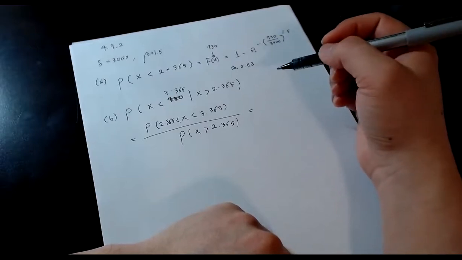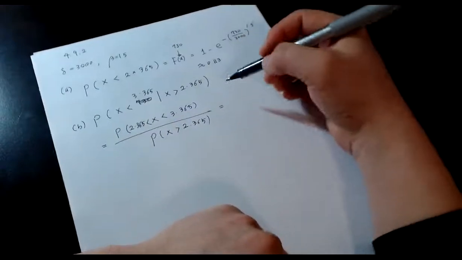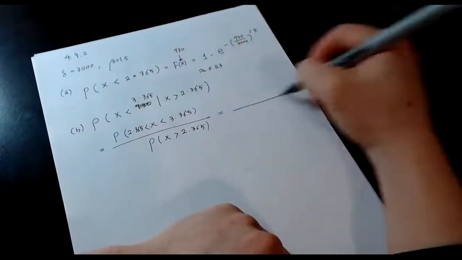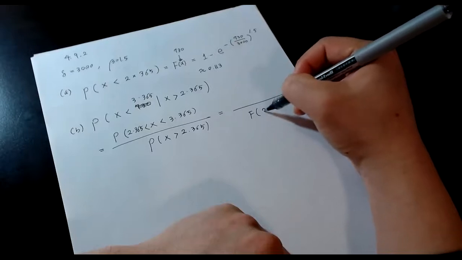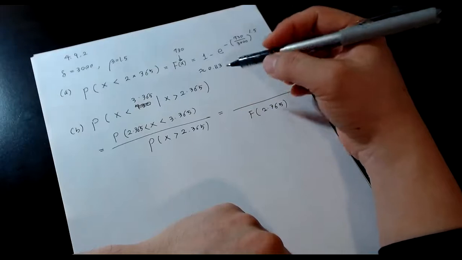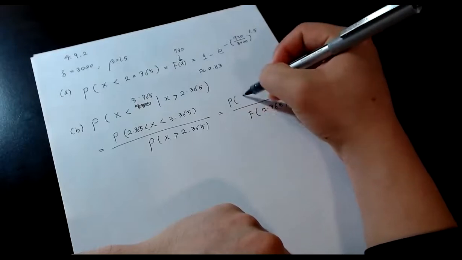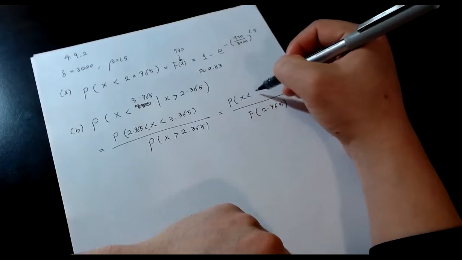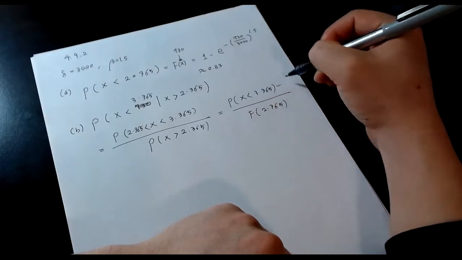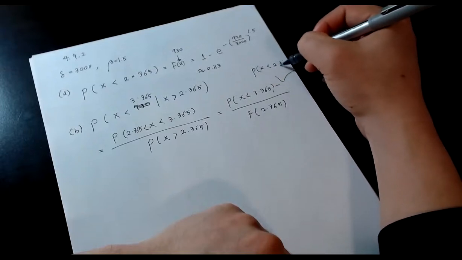Okay, so then we can say that the denominator is actually related to F of 2 times 365. What about the numerator? That's going to be equal to the probability that x is less than 3 times 365 minus the probability that x is less than 2 times 365.